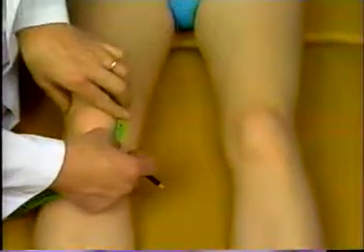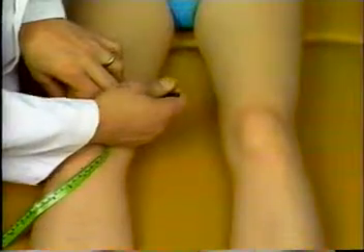Localize the anteromedial joint line bilaterally and mark a point 4 inches or 10 centimeters proximally. Measure and record the circumference of the thigh at this point. Do not measure from the superior pole of the patella, as this is not a fixed or a constant bony landmark.